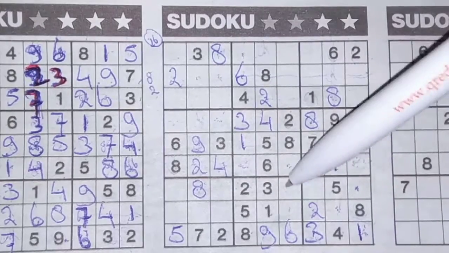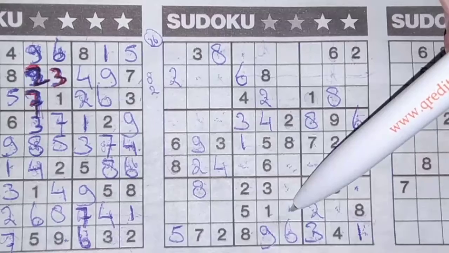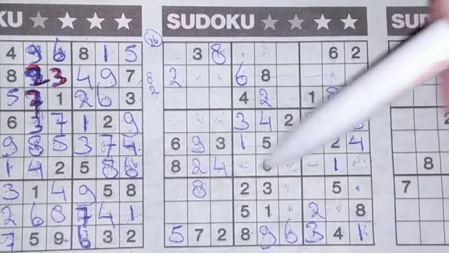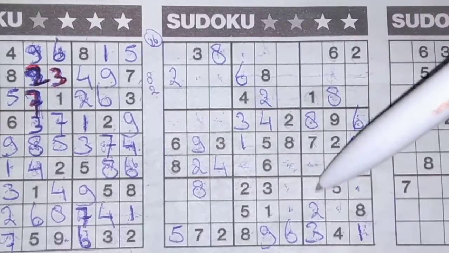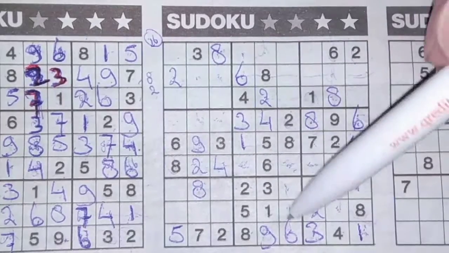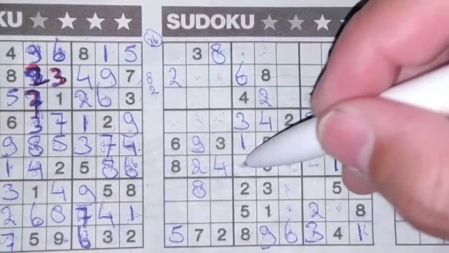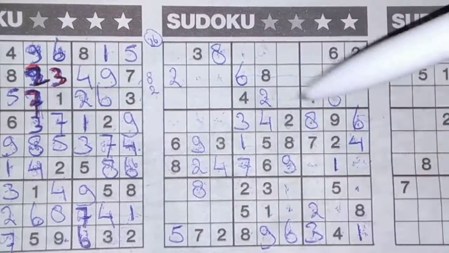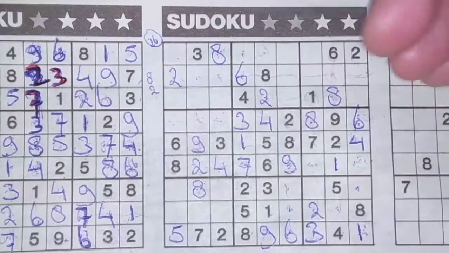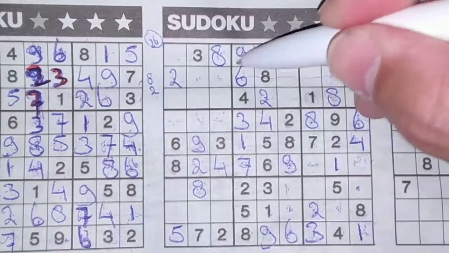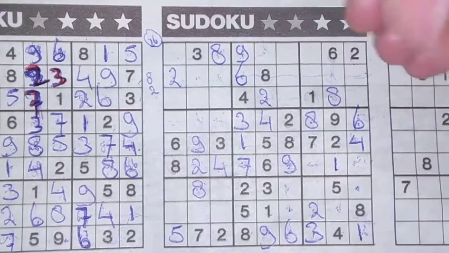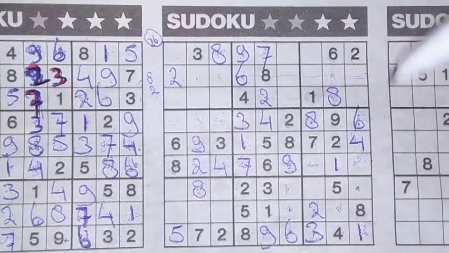These two numbers are the 7 and the 4. I remember here, these two numbers are the 7 and the 9. Because we have a 7 in this column, this cannot be a 7. This should be the 7, and this should be the 9. One box left in this column for the number 9. One box left in this middle column for the number 7.